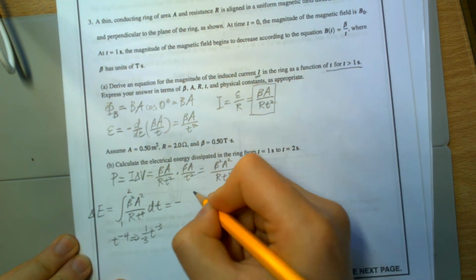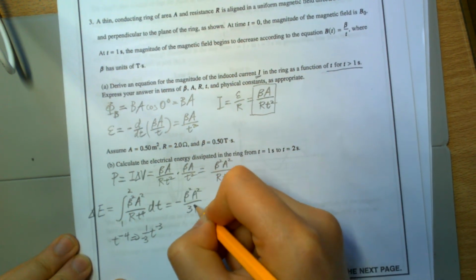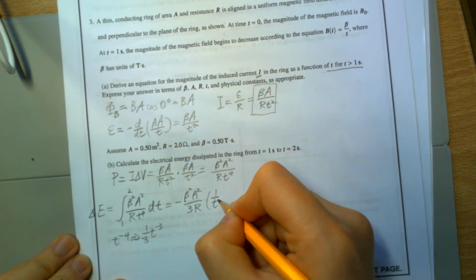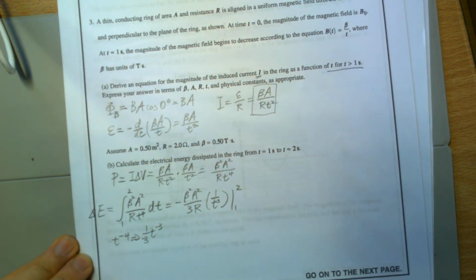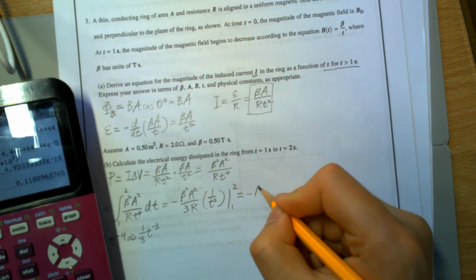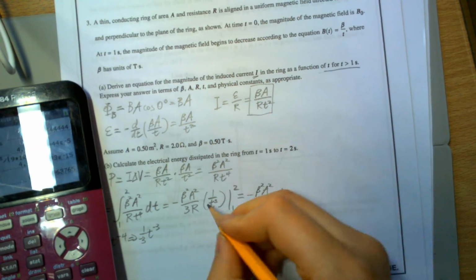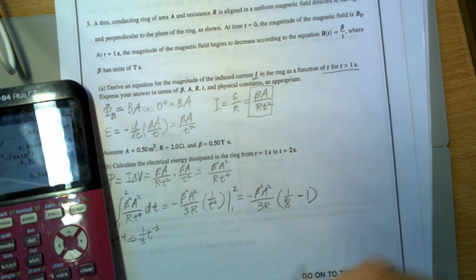So it should be negative beta squared A squared divided by 3R times 1 over t to the 3rd power from 1 to 2, which is, plugging into calculator here, should be 3R. That is 1 over 8 minus 1.